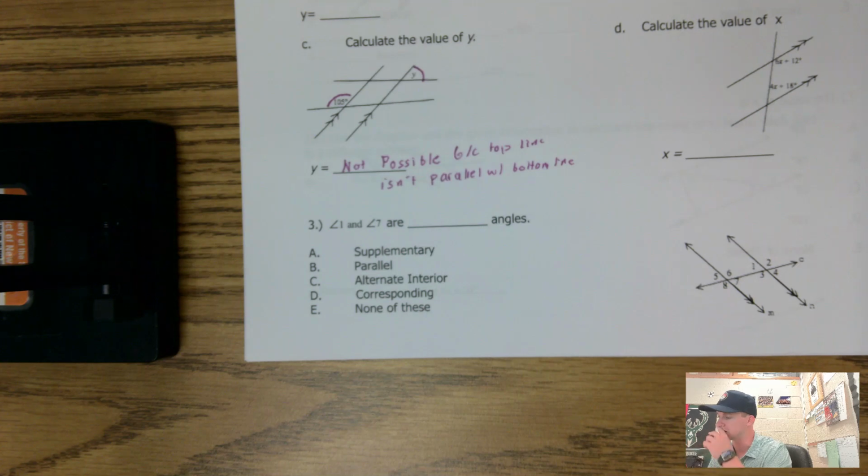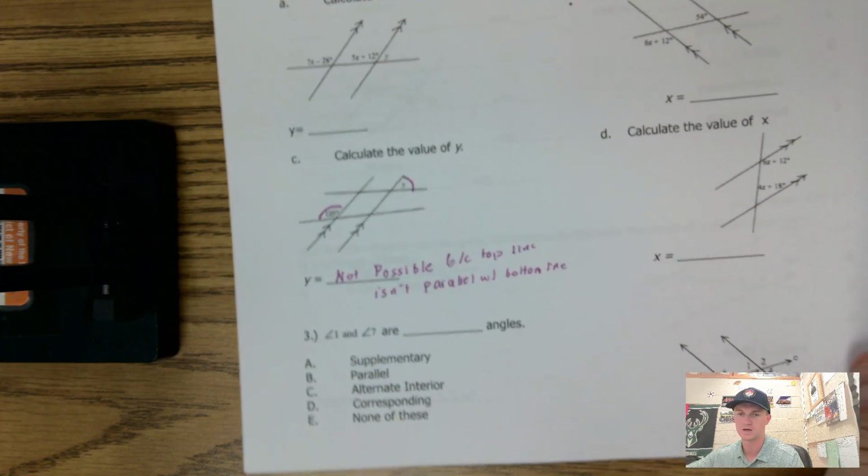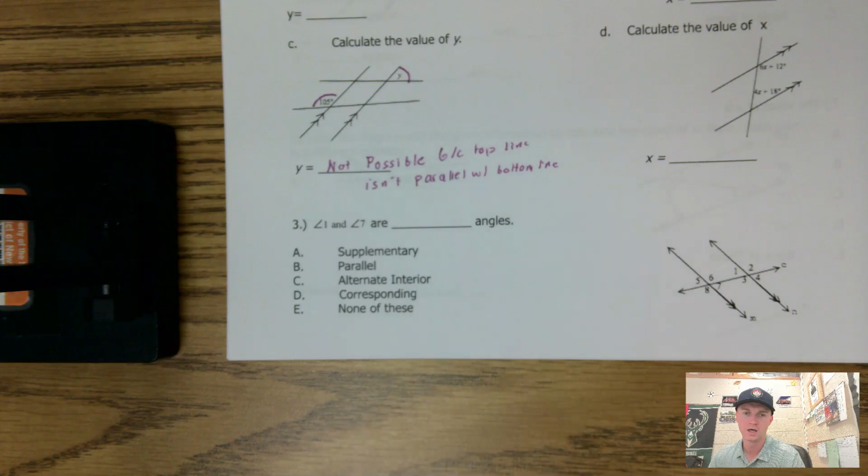Again, I'll let you do those on your own. Number 3, it's just asking you to fill in the blanks here. So in this case, you're going to choose multiple choice. I'll do this one with you. As you can see on the back side, we'll talk about those in a second. So number 3, it says angles 1 and angle 7 are blank angles.